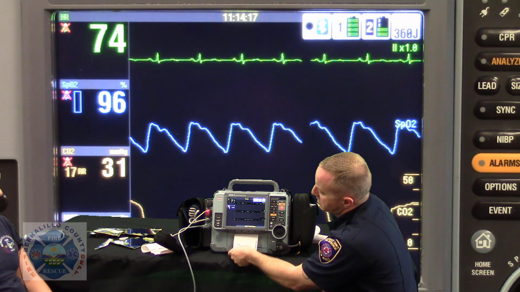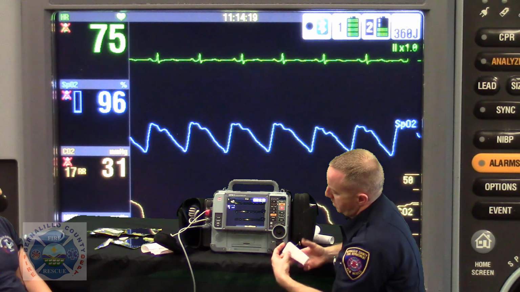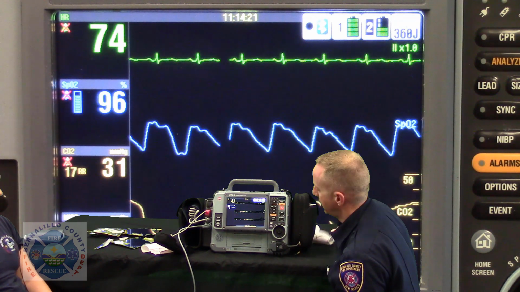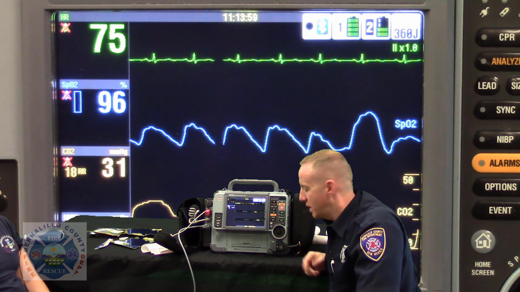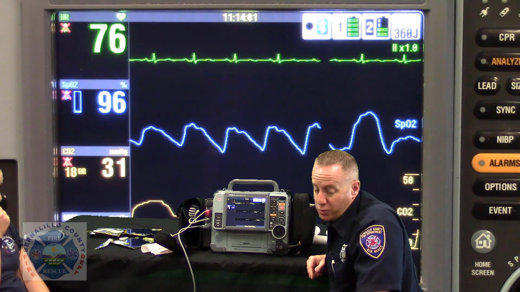And then you'll also get this verification receipt here that the transmission was completed. If the transmission failed, you're going to need to start troubleshooting as to why it's not transmitting. Ask yourself, do I have a cradle point?